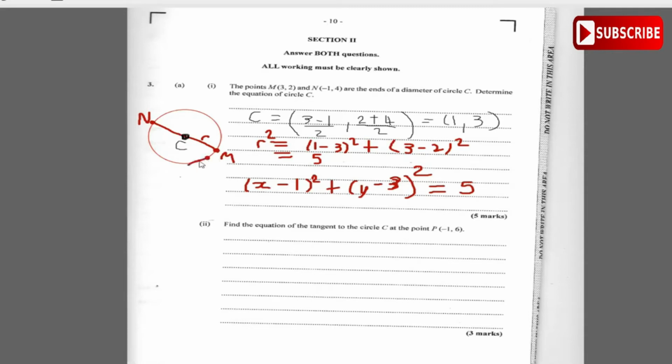So you have some tangent. Let's just call the point P, and we want the equation of the tangent. To find the equation of the tangent, we need to first find the normal at P, and the normal will pass through the point P and the center. This will be the normal. So first we need to find the gradient of the normal.